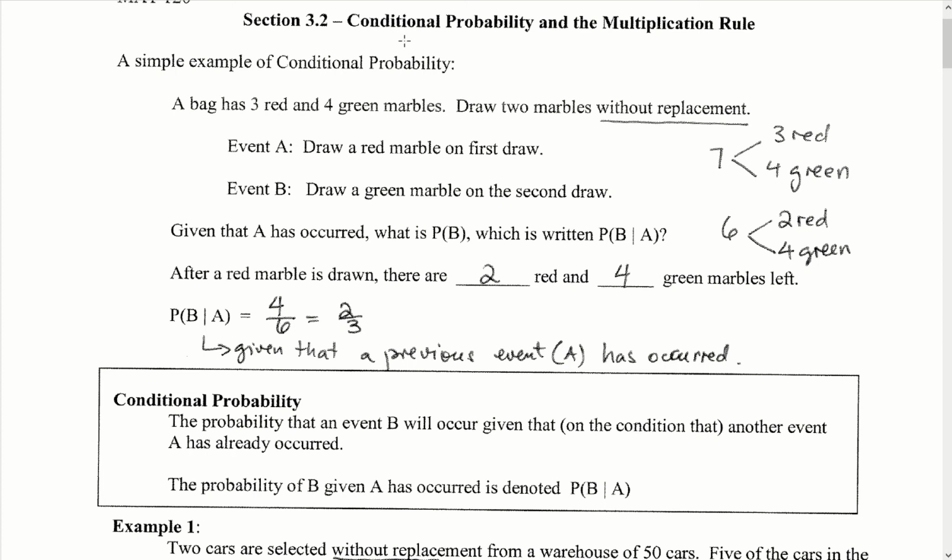In section 3.2, we're going to talk about conditional probability and the multiplication principle. To motivate the concepts in this material, let's look at the following situation. Let's suppose that we have a bag that has 7 marbles in it, and let's suppose that 3 of them are red and 4 of them are green.